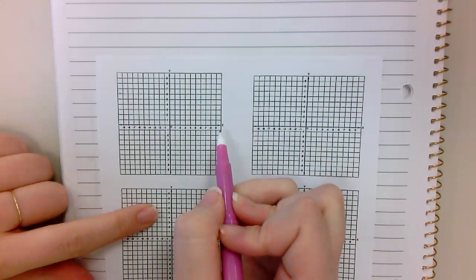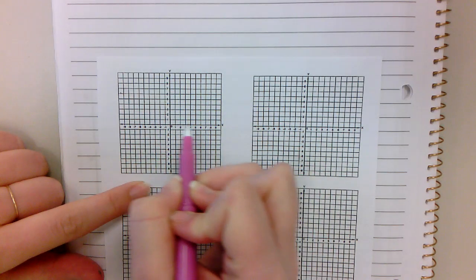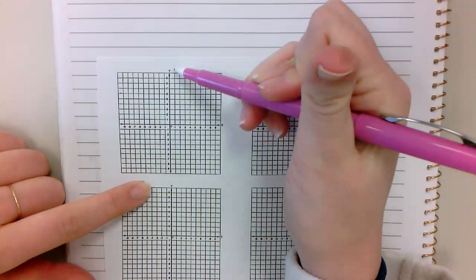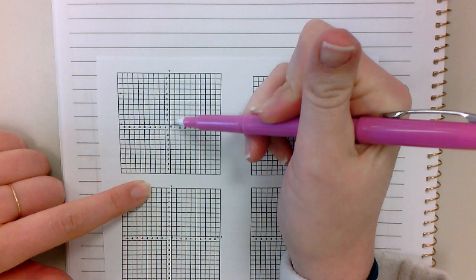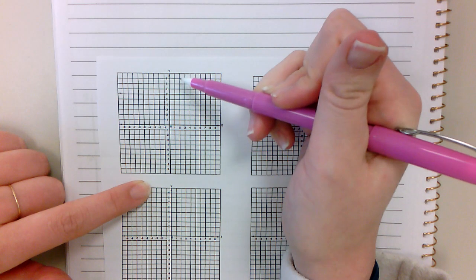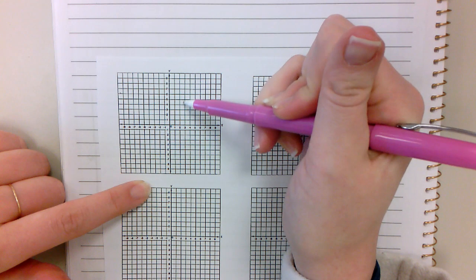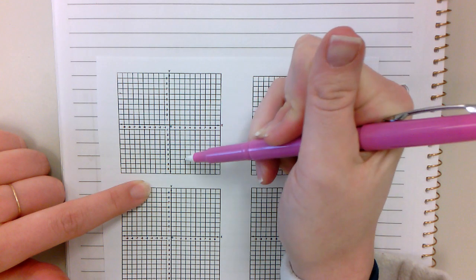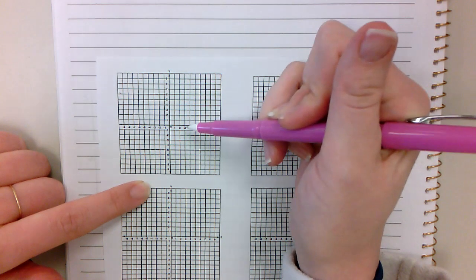So if I look down here, you guys see how the x-axis right here is this horizontal line right here? Well, every single one of these vertical lines is an x value. This is x is 1. This is x is 2. This is x is 3. So every single vertical line is an x value stemming from that axis up and down.